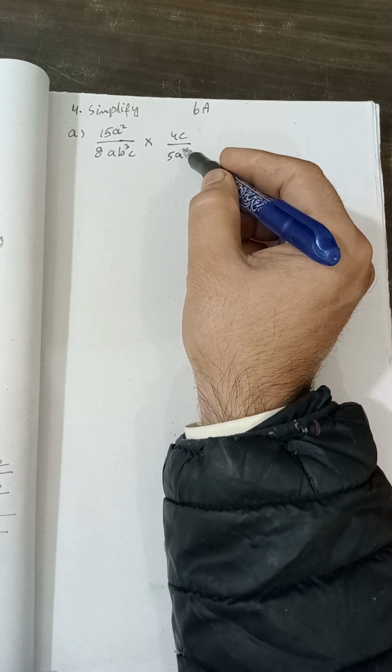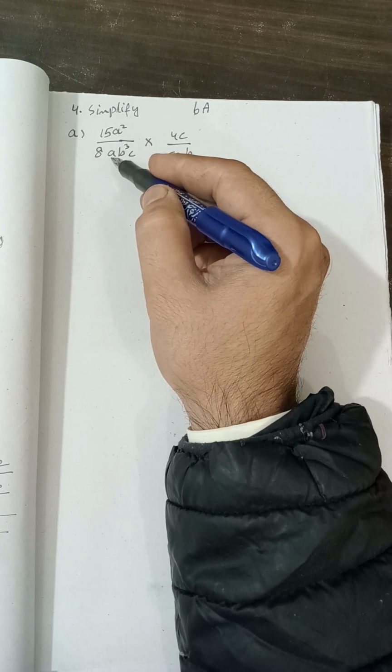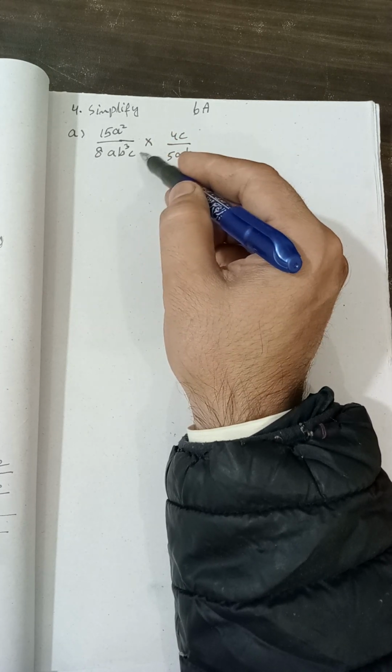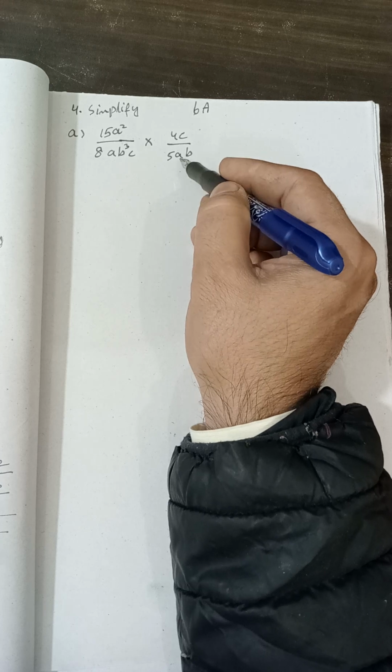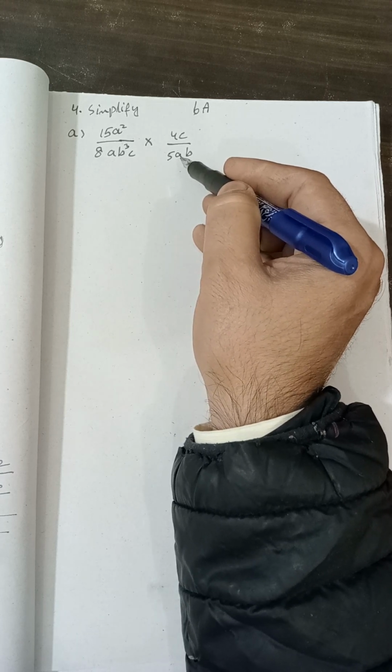See the term again: 15a squared over 8ab cubed c multiplied by 4c over 5ab. We have to simplify it.